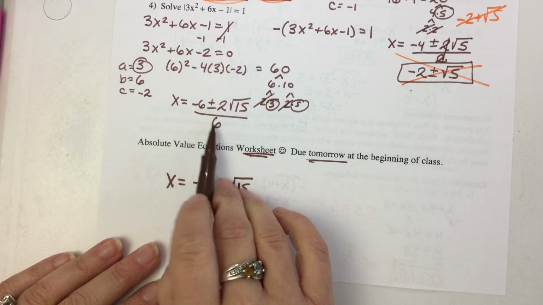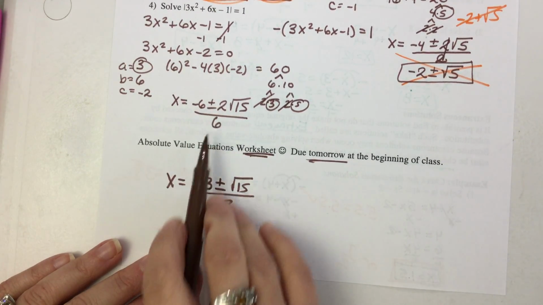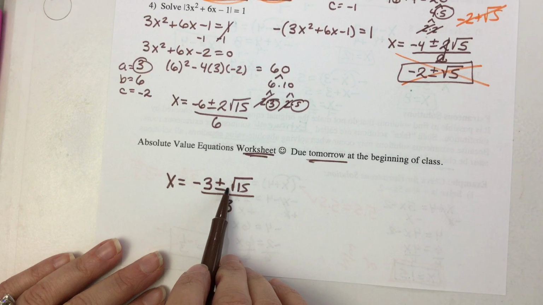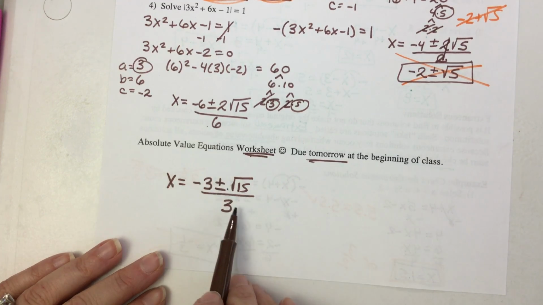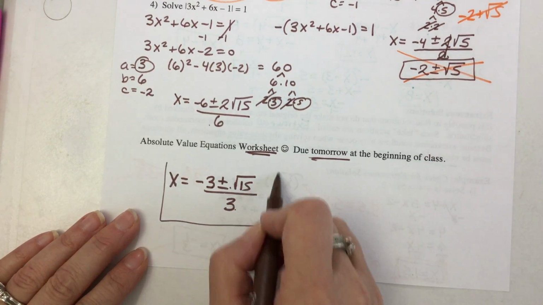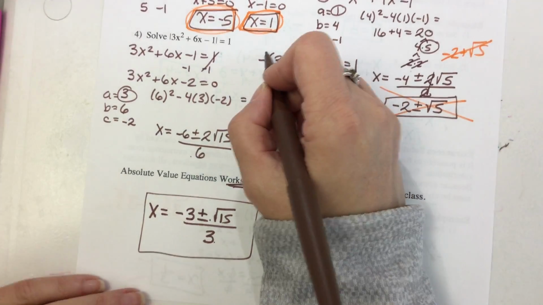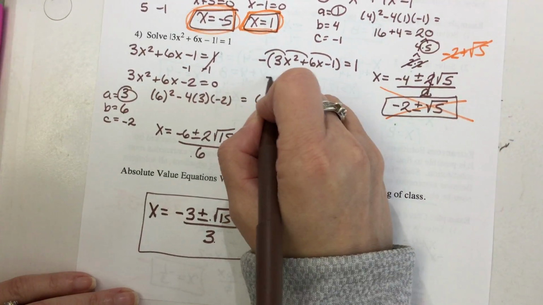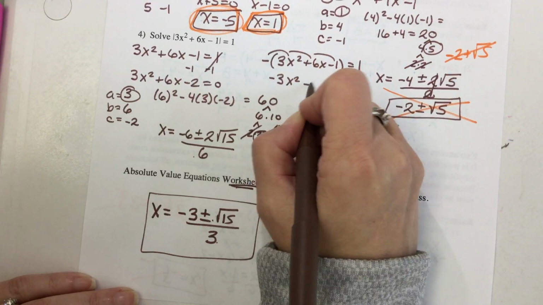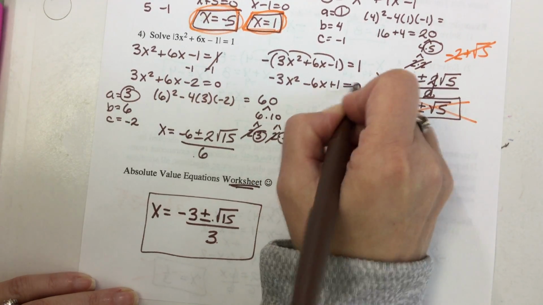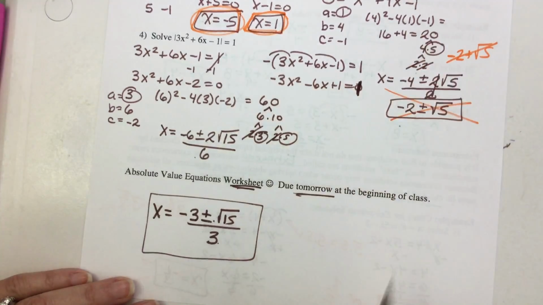All I did is divide by 2. 6 divided by 2 gave me that 3. 2 divided by 2 became a 1, so it can be an unwritten 1. 6 divided by 2 became a 3. So there's 2 possible answers. Now when I distribute the negative, negative 3x squared minus 6x plus 1 equals 1.